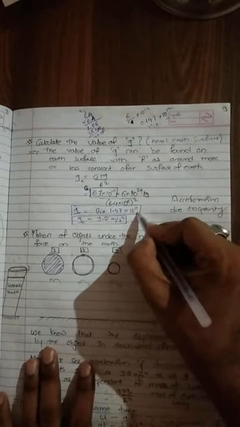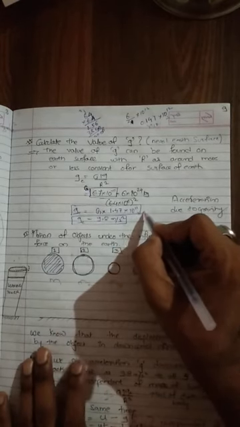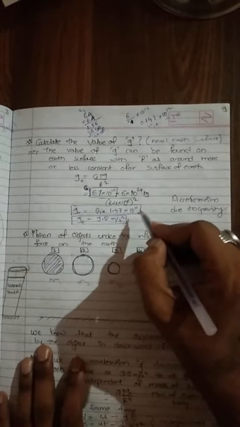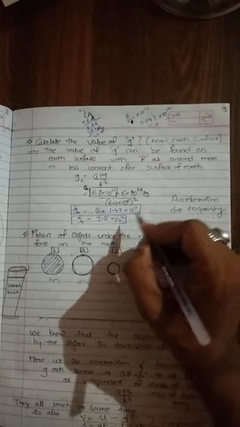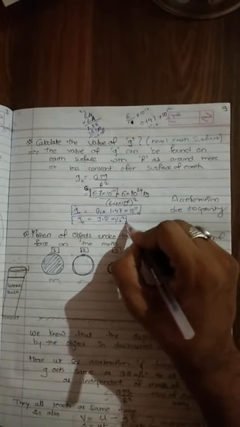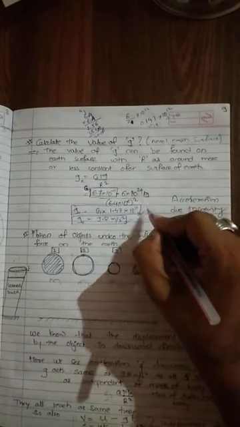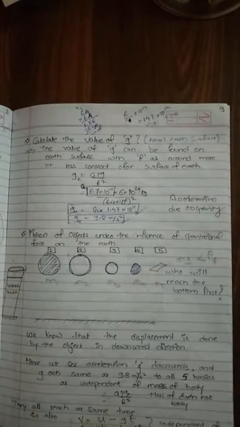We can use this value when we have to compare the value of small g with the moon, with Saturn, with Jupiter, and all such planets. So remember both these values. You already know this value, now you remember this value, the value of small g in terms of capital G.